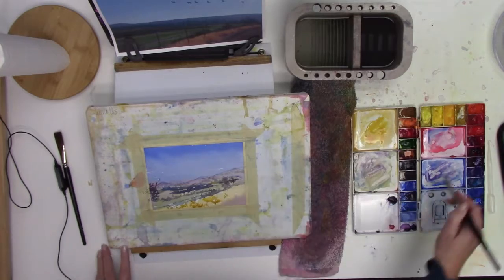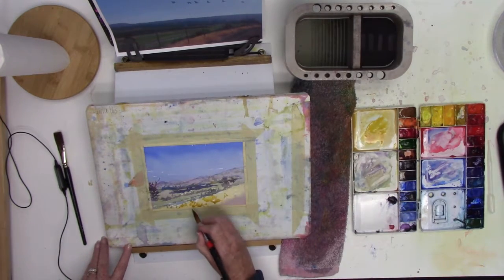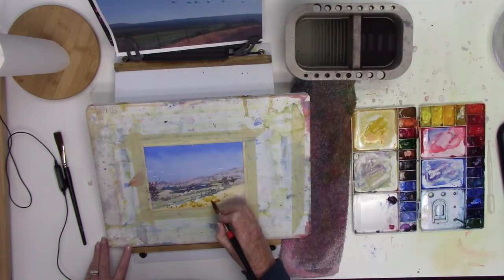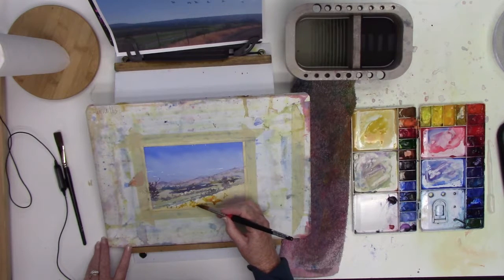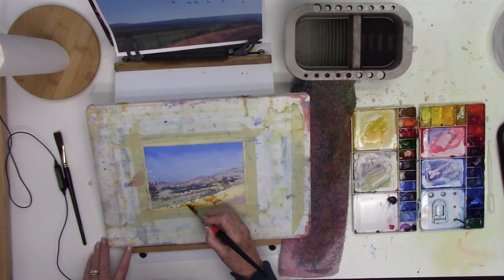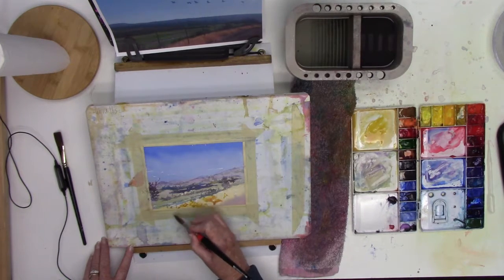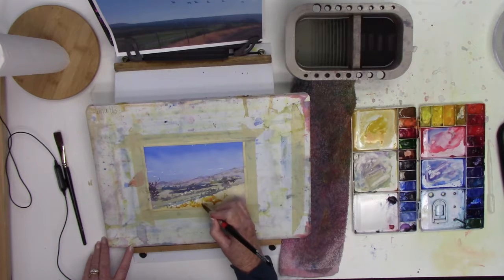as well. So I want to get some of my Quin Coral. So it's kind of a pinky tone, but it's more on the orange side of pink. Coral, like the name implies. It's a coral color, so I like to let the colors mix right on the page.